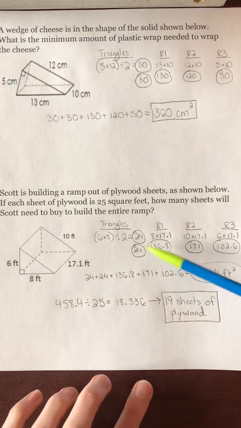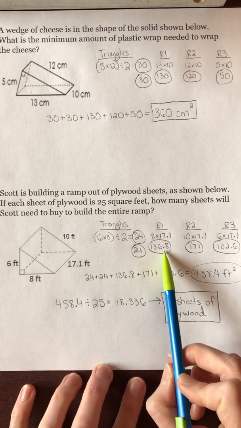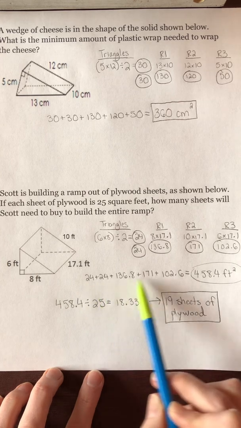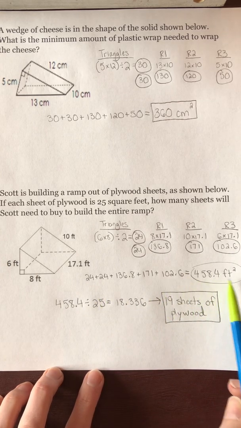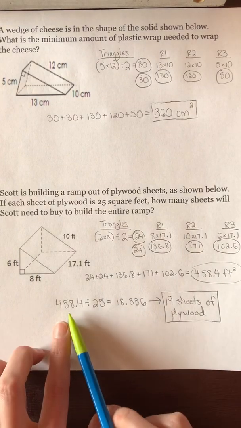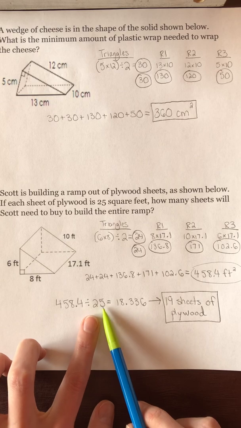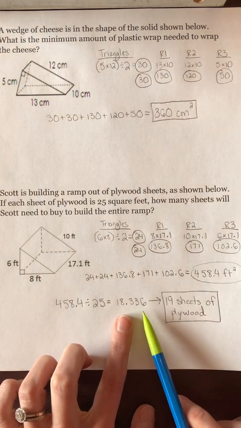Okay, so the area of each of the triangles was 24. The rectangles were 136.8, 171, and 102.6. Adding those all together, the total surface area was 458 4/10 feet squared. Then we need to divide that by what the surface area of 1 sheet of plywood is. That gives us 18 336 thousandths.